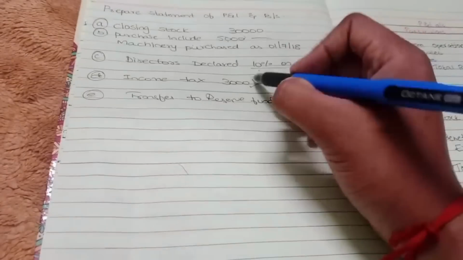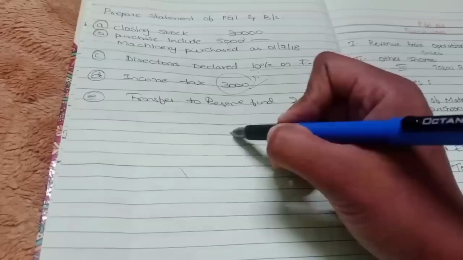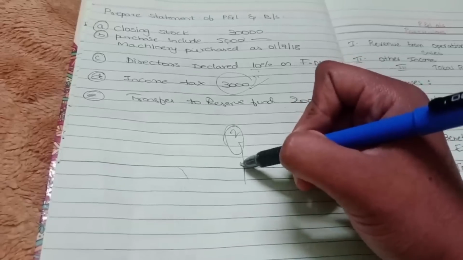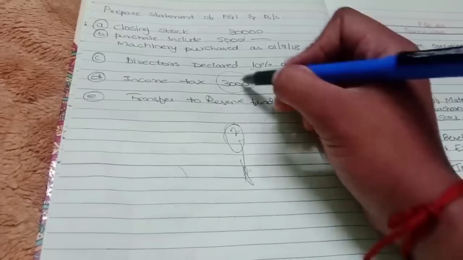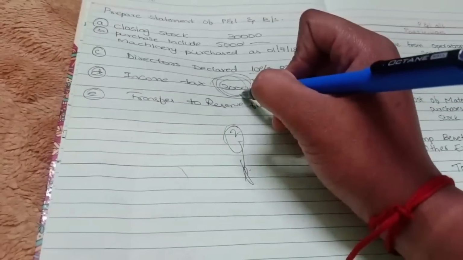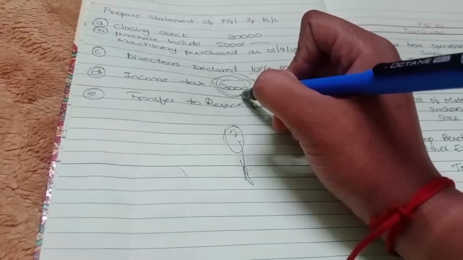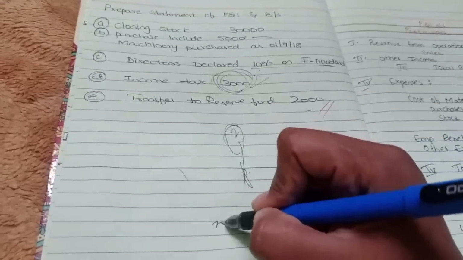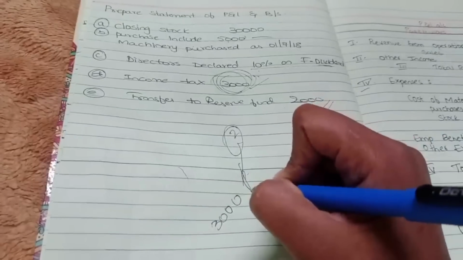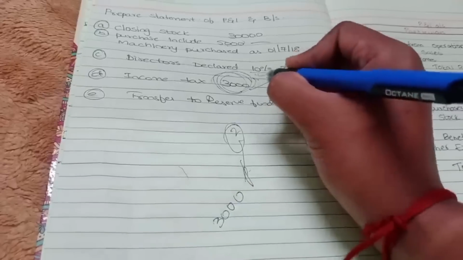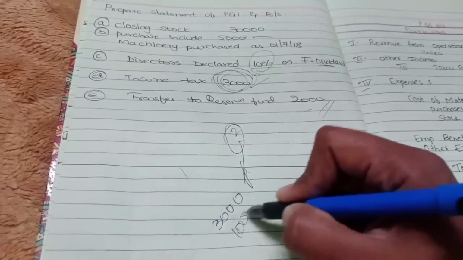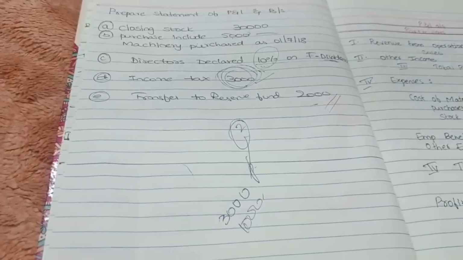So what we need to do to get the short term provisions: income tax and final dividend are there. Income tax is how much? 3,000. Adjusted values we need to post two times. First time we have posted in the P&L account. Next time we should post that in short term provisions, like non current liabilities. Income tax is 3,000, and the final dividend of 10,000 we have calculated. Total how much? 13,000.